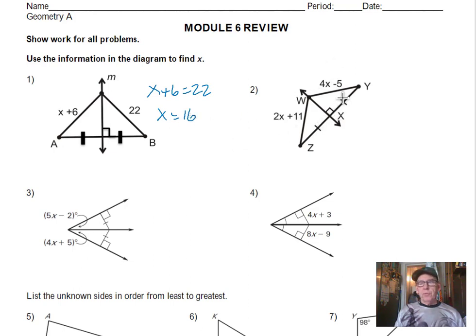Looking at number 2, same idea. We've got perpendicular. It's a bisector. So 2x plus 11 length is equal to 4x minus 5. Take away 11 from both sides. Take away 4x from both sides. Minus 2x is equal to minus 16. Divide by negative 2. x is equal to 8. Let's move up.